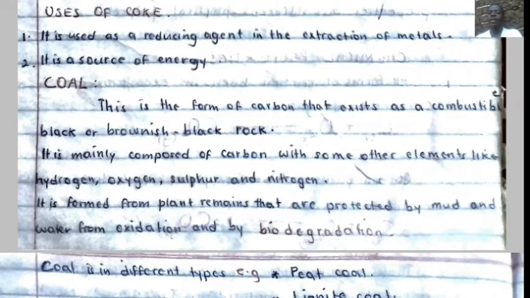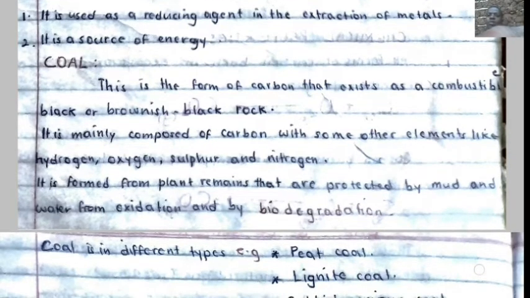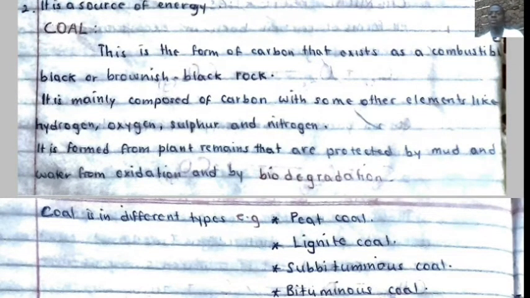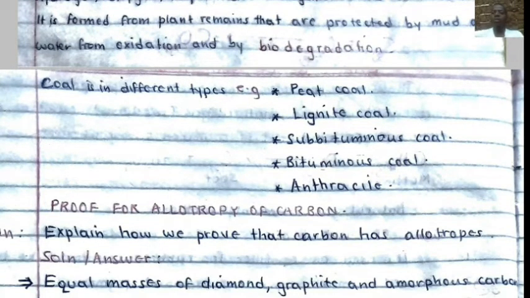We have seen it is used as a reducing agent in the extraction of metals, and it is a source of energy. So now coal. Coal, as you have seen, is a form of carbon that exists as a combustible black or brownish black rock. It is mainly composed of carbon with some elements like hydrogen, oxygen, sulfur, and nitrogen. I think these elements you already know from senior 2 chemistry. It is formed from plant remains that are protected by mud and water from oxidation and biodegradation. Coal is in different forms. You can see the different forms of coal, they are all given there.